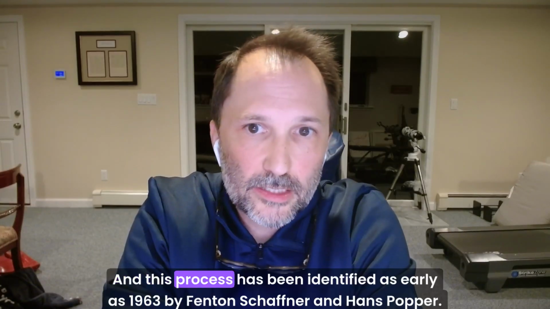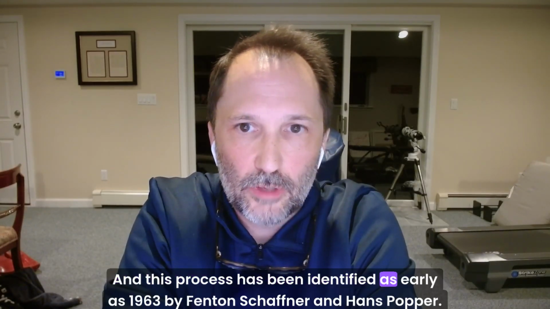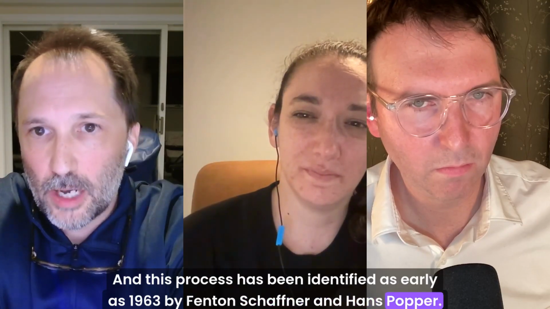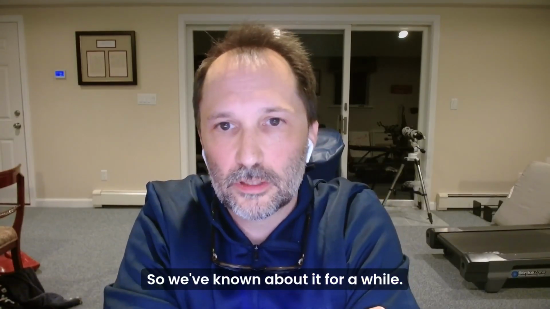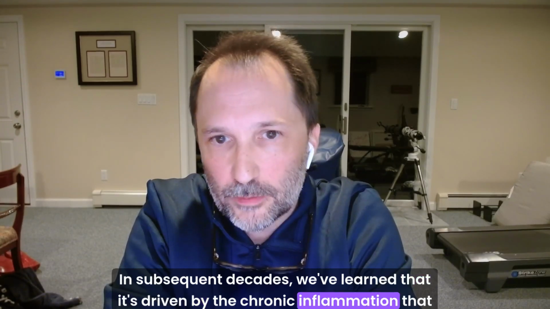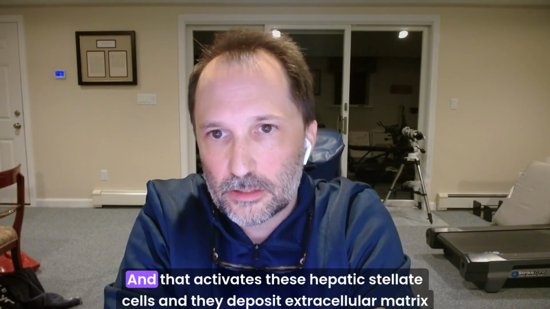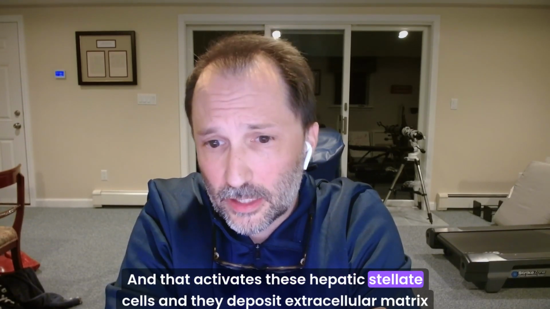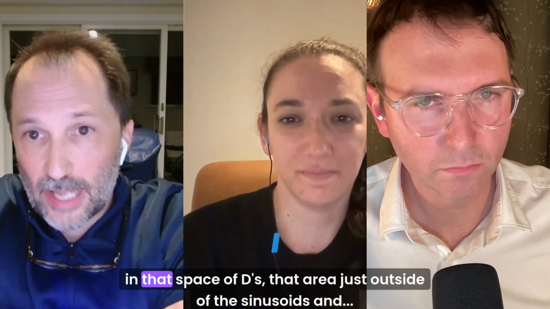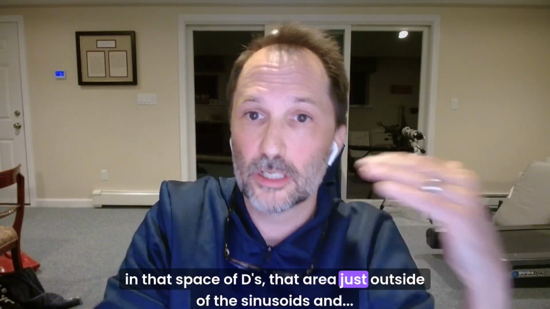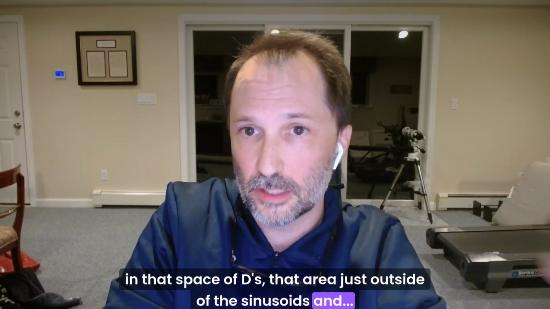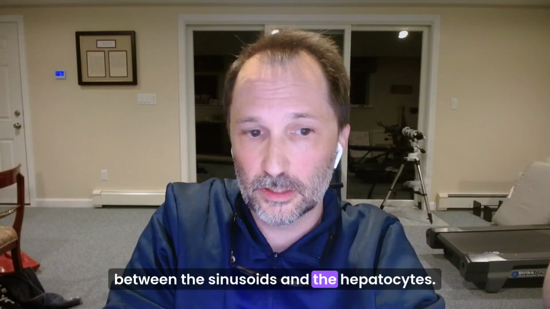And this process has been identified as early as 1963 by Fenton Schaffner and Hans Popper. So we've known about it for a while. In subsequent decades, we've learned that it's driven by the chronic inflammation that you see in cirrhosis. That activates hepatic stellate cells, and they deposit extracellular matrix in the space of Disse, the area just outside of the sinusoids, between the sinusoids and the hepatocytes.